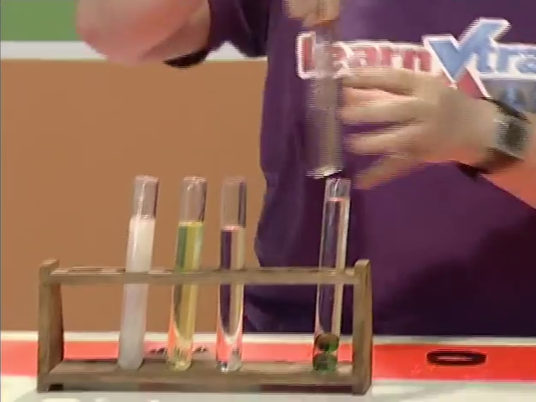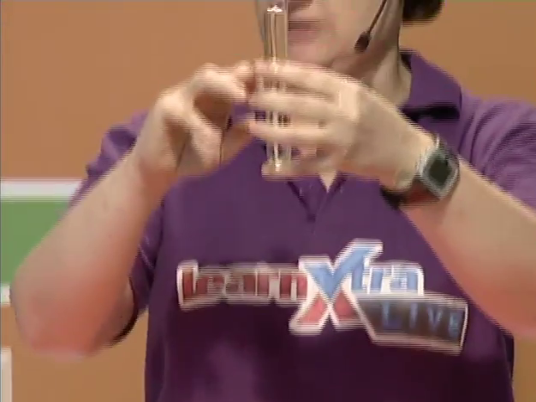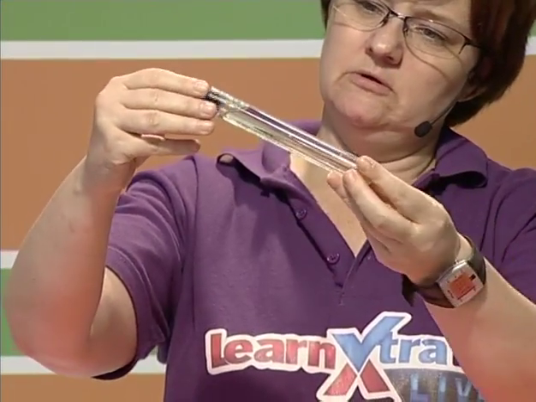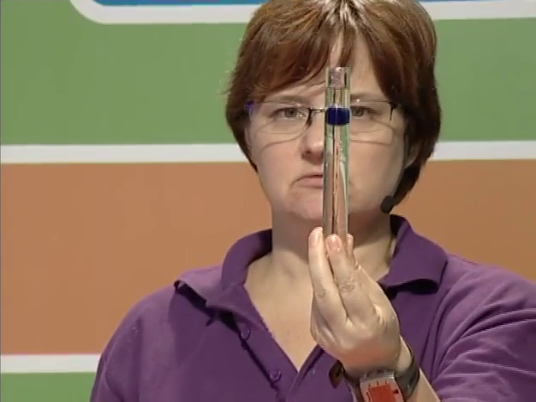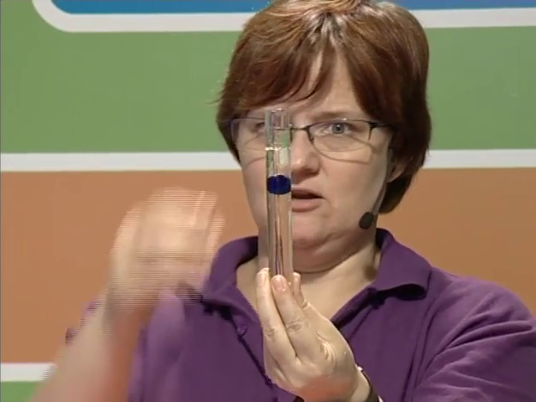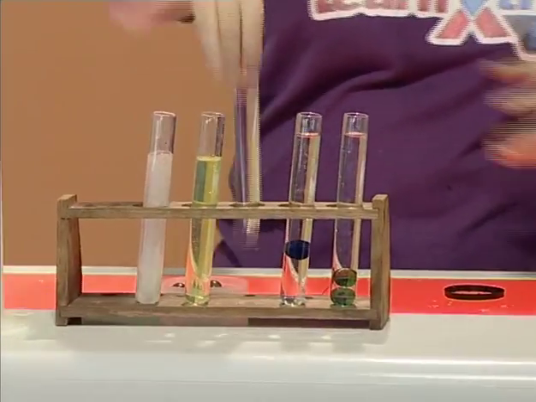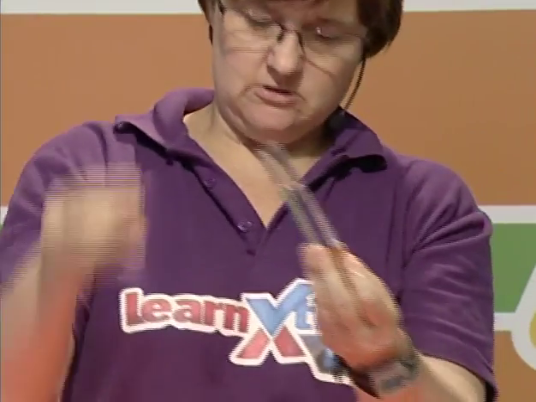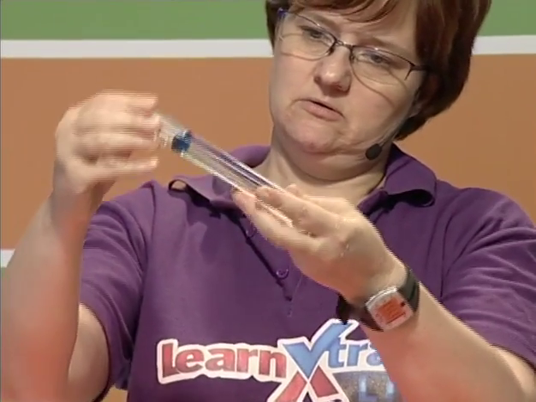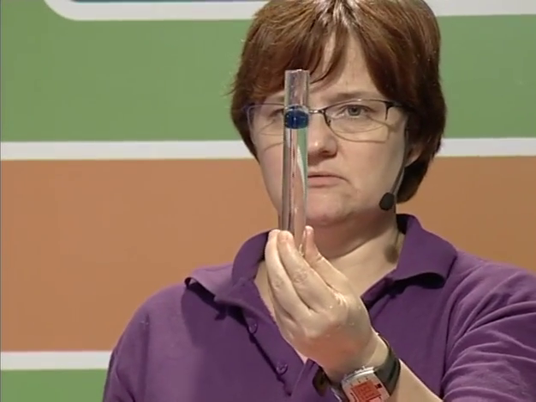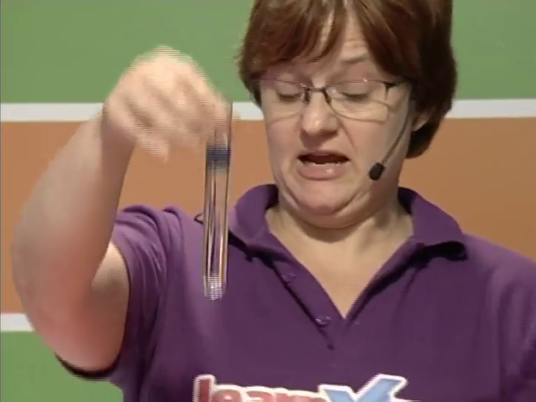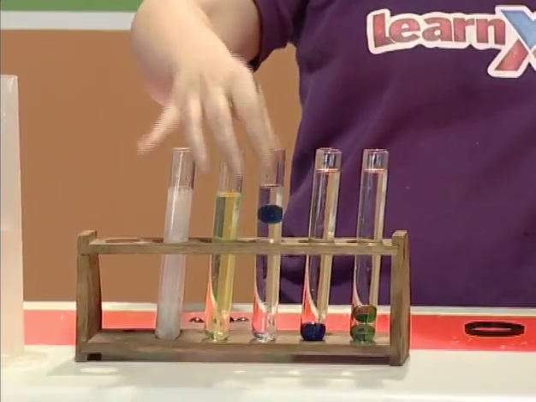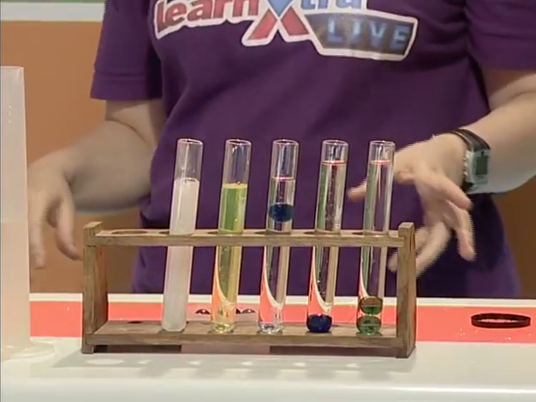Let's do the marble in this, which was the oil. Ooh, look at that. Oh, that is slow. It takes a long time because it's having to move. So that's definitely more viscous. This was the glycerine. So let's see what happens with the glycerine. Look at that. Even slower. Now, I wouldn't have said it was that much slower than the oil, but actually it is quite a bit slower, which is quite interesting.